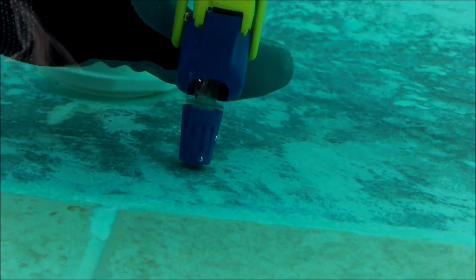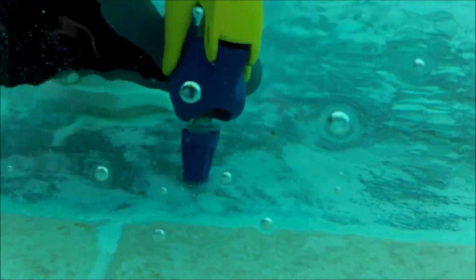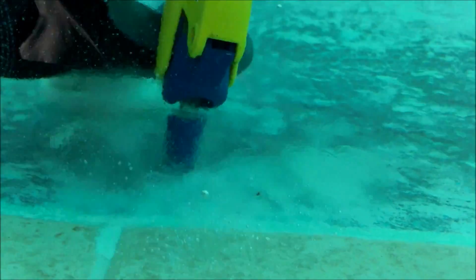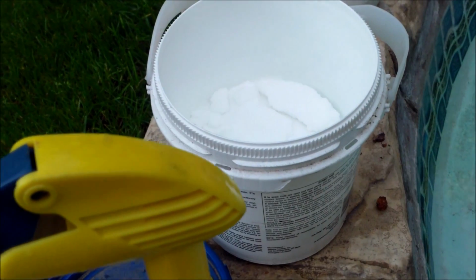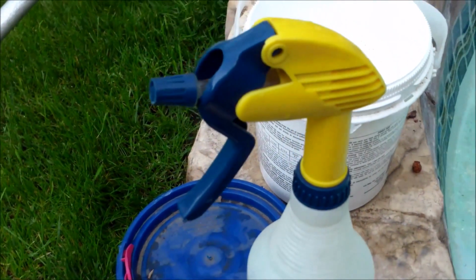You want to put the nozzle right up against the wall and you want to spray it on the stain there. You can see the acid lifting it off. You can also put dry acid in the sock and hold it on the stain. Should have similar results if it's a copper stain. That means an acid wash will probably take the staining off. I recommend trying the ascorbic acid treatment before you do the acid wash, but this will give you a good indication if the stain can be removed in an acid wash or not.